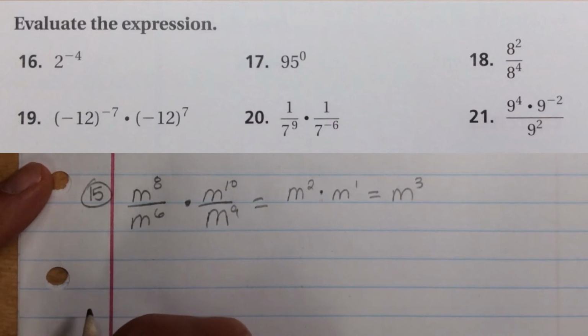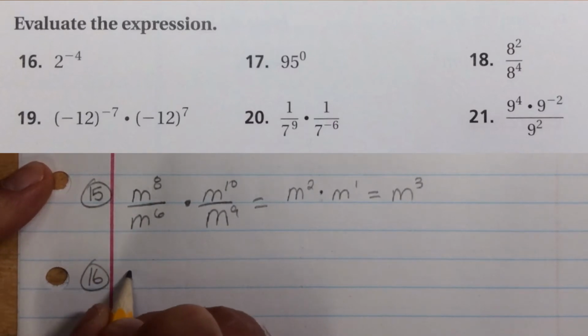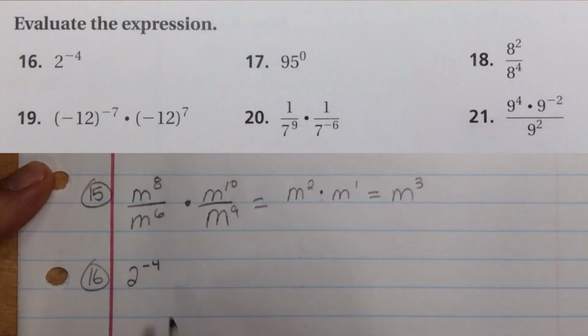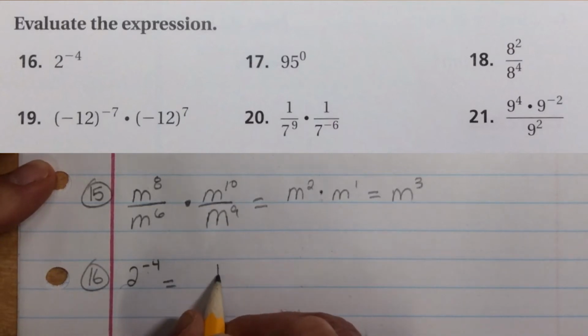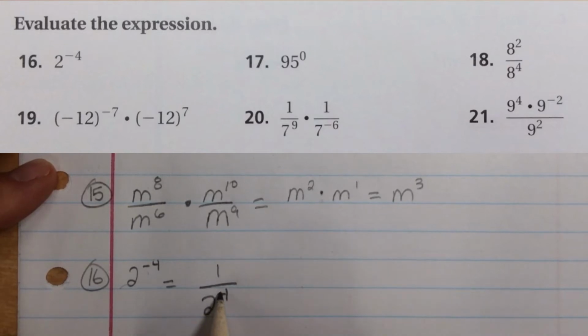Number 16. For 16 through 21, evaluate the expression. So for number 16, we have 2 to the negative 4th. Well, remember that negative 4th means that this is on the wrong side of the fraction bar. So we will put it underneath 2 to the 4th. That's better. Now we have a positive exponent, and 2 to the 4th is 16, so we have 1/16.